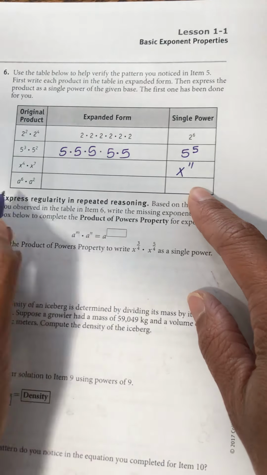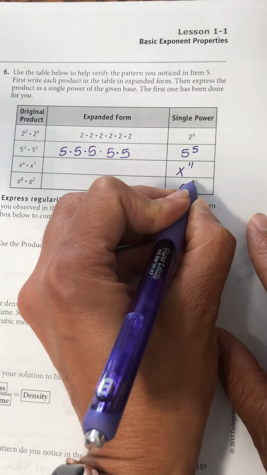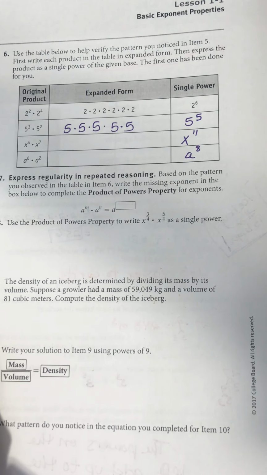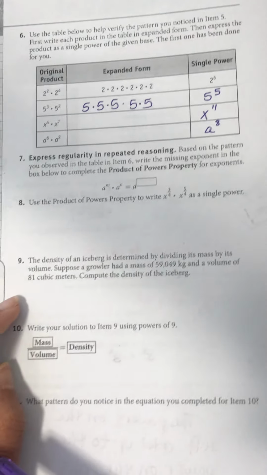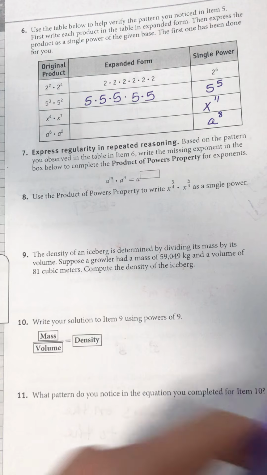And then what will be this last one? A to the 6th times a squared. That'll be a to the 8th, because 6 plus 2 is 8. Okay, so number 7, it says, based on the pattern you observed in the table in item 6, write the missing exponent in the box below to complete the product of powers property for exponents.